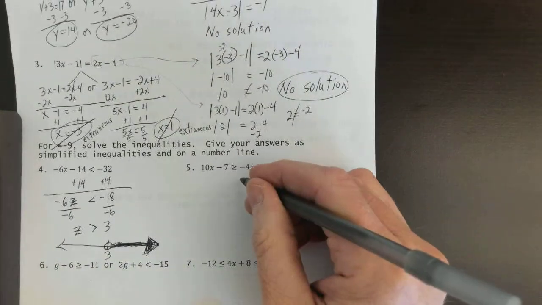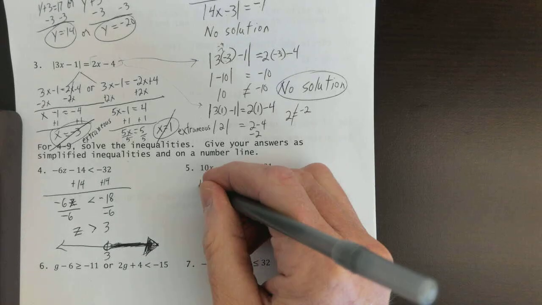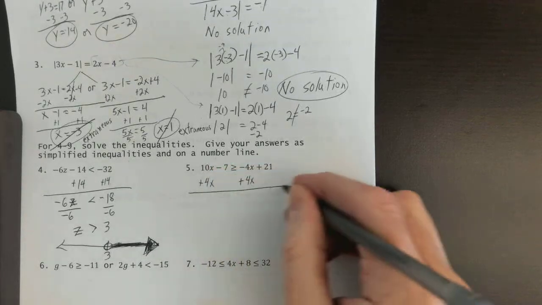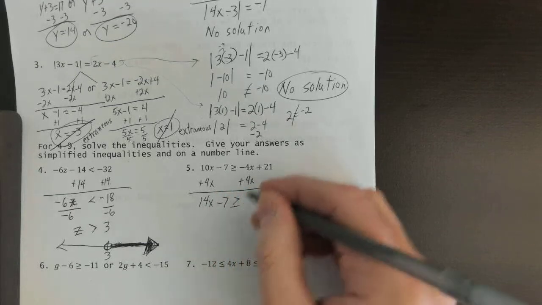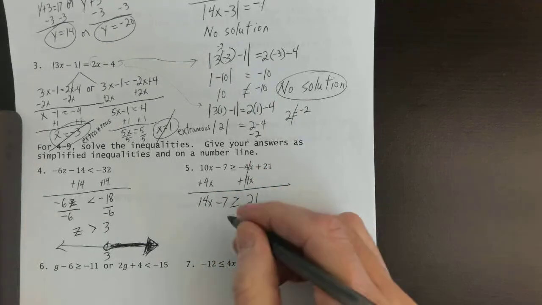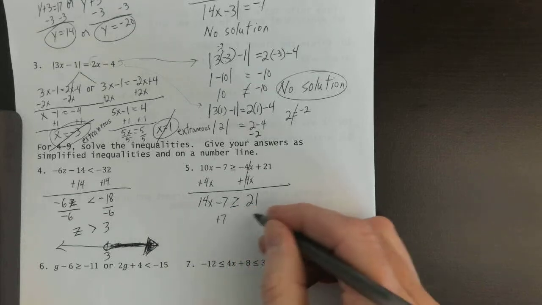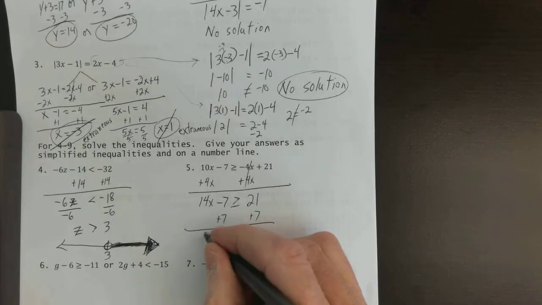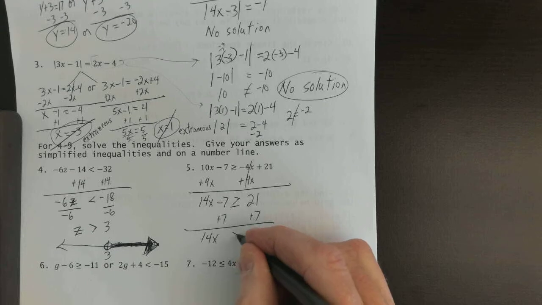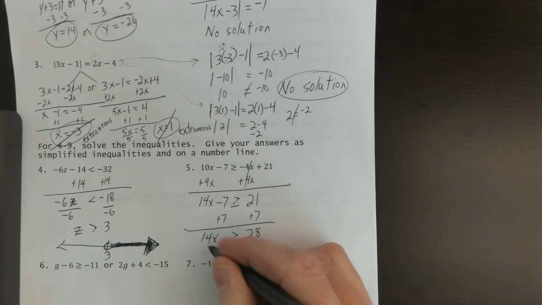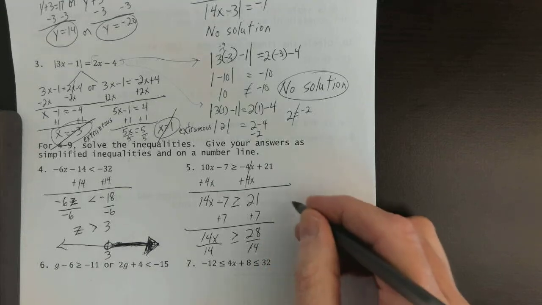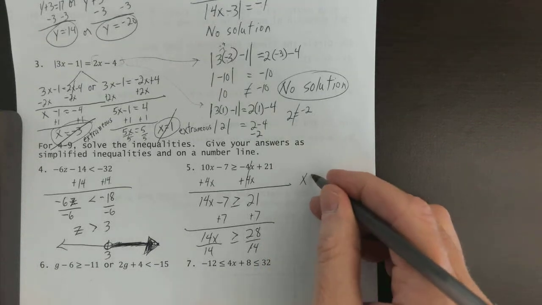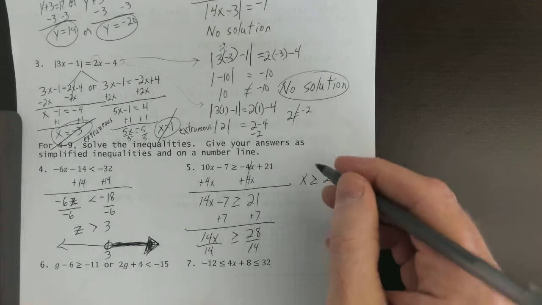Alright, well, number 5, I'm going to add 4x here, add 4x here. I've got 14x minus 7 is greater than or equal to 21. So I'll add 7, add 7. We're looking at 14x is greater than or equal to 28. I'll divide through by 14 here. And I have x is greater than or equal to 2.